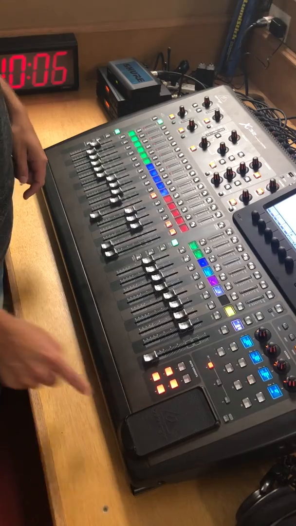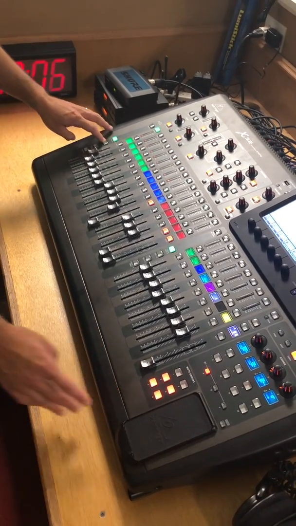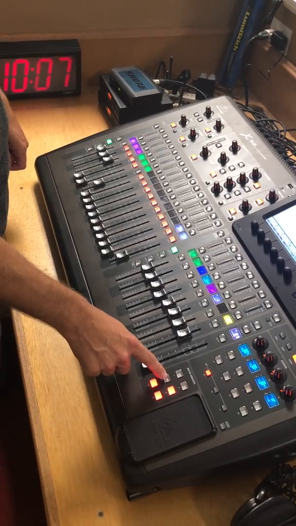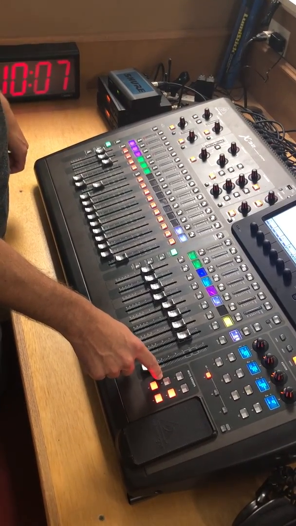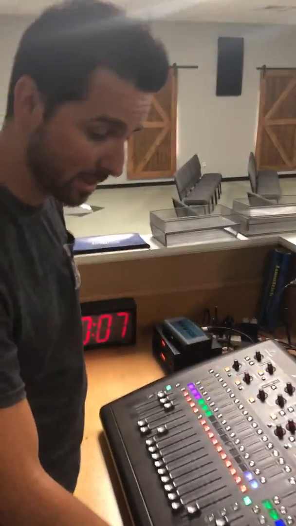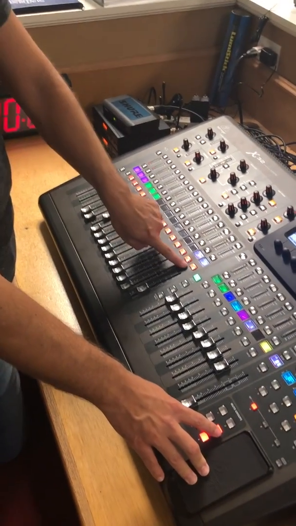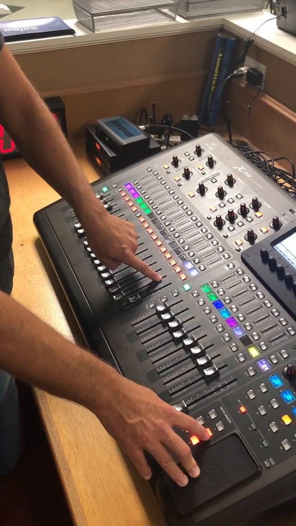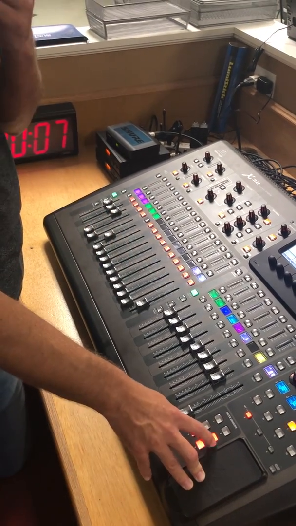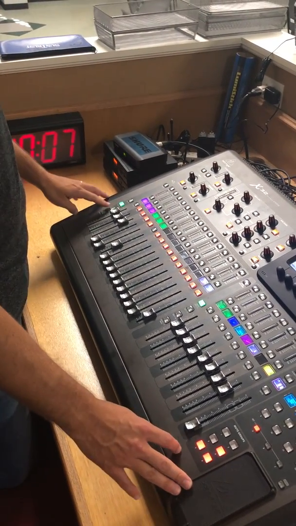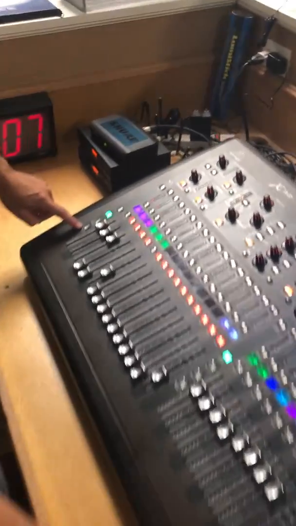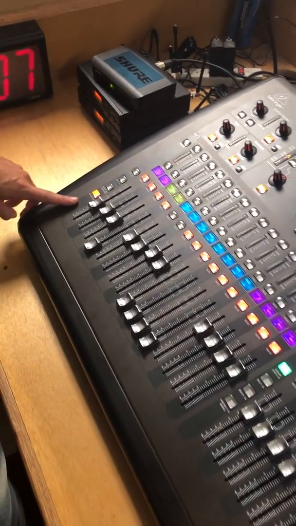And then if you're on the second bank, number 3 is Pastor Dave. So we have him on a standalone, whoever's speaking. Number 4, you'll see it change over here, is the PC audio. It's also important to have that on a standalone mute group as well. And then the last little button here is what's called the bus master.